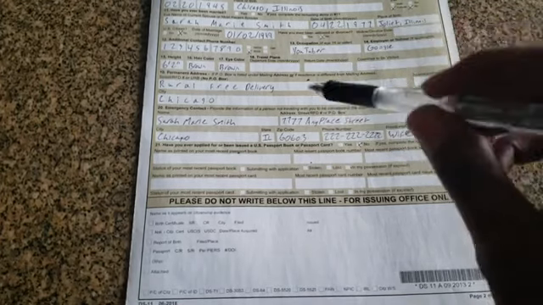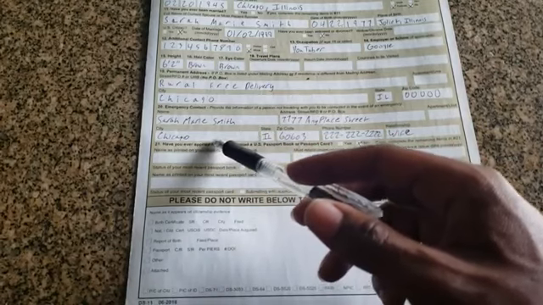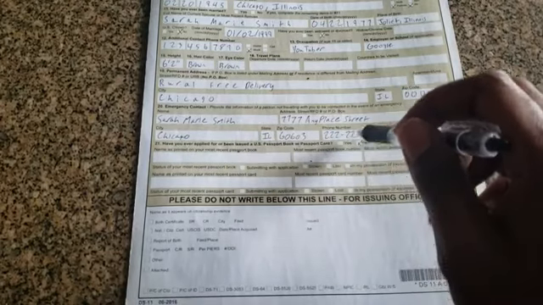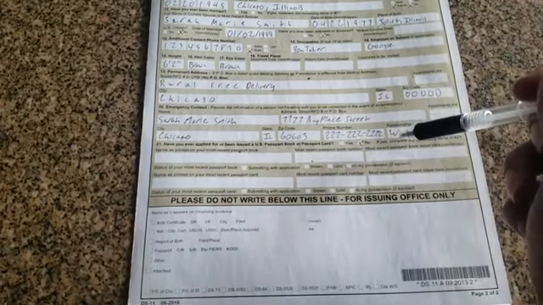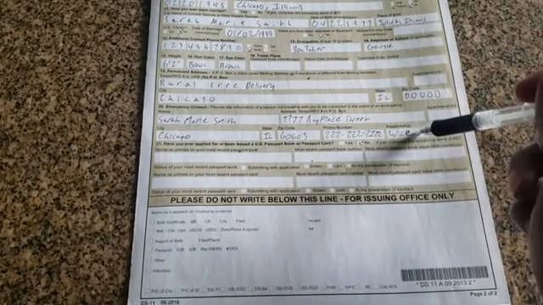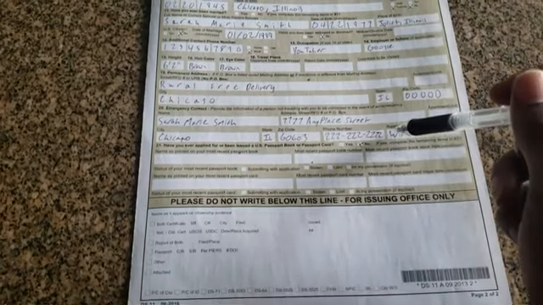Now, emergency contact. Put your mom's name, your wife's name, your brother's or sister's name, anybody that's close to you that you rely on or trust the most. Put their name in there, their address, their city, state, zip code, phone number, blah, blah, blah. And what's the relationship to you? If it's your wife, put your wife; your mom, put your mom; brother, put your brother. You know what it is, man.